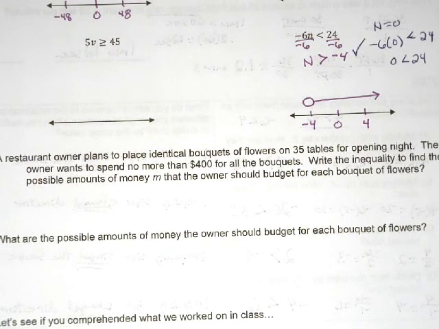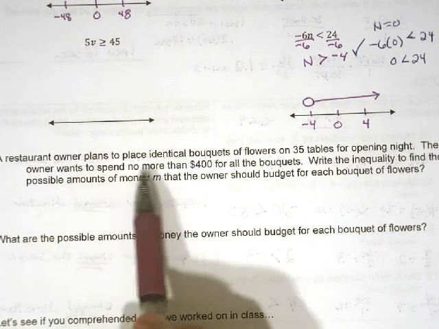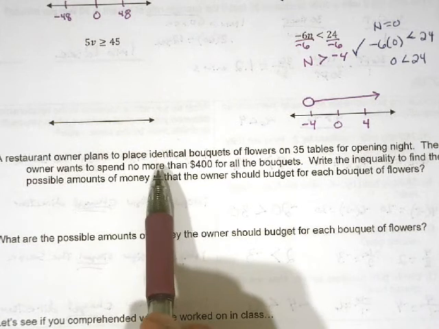The owner wants to spend no more than $400 for all of the bouquets. Write an inequality to find the possible amounts of money, M, that the owner should budget for each bouquet of flowers.